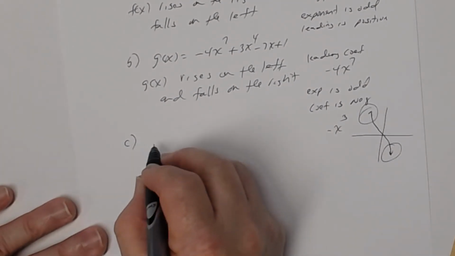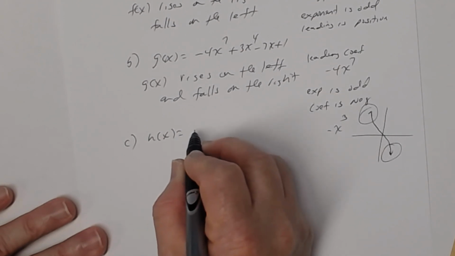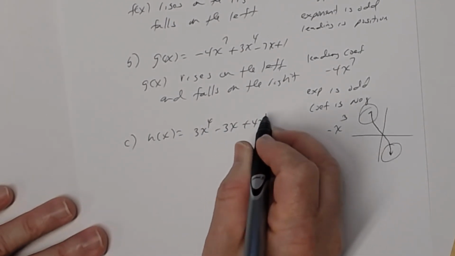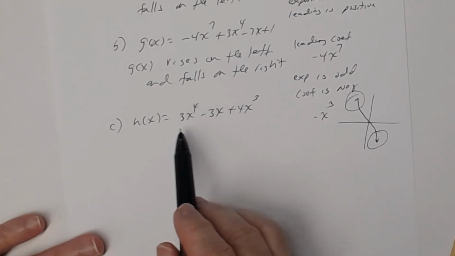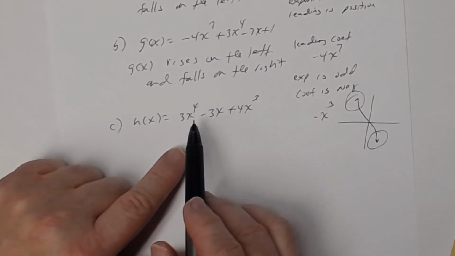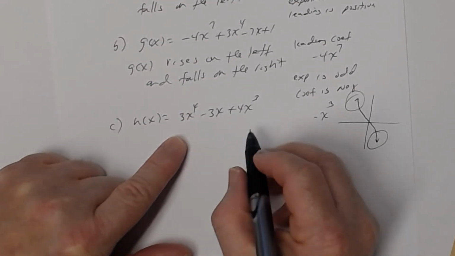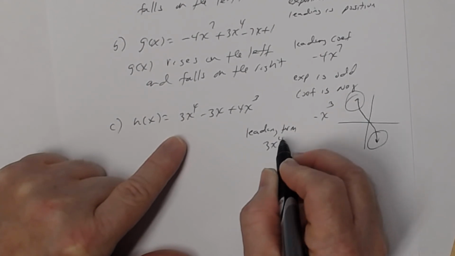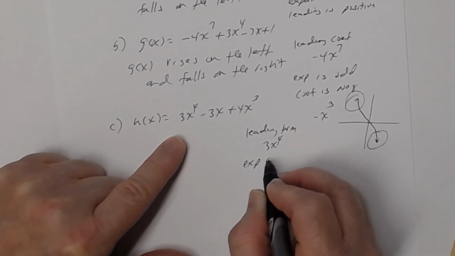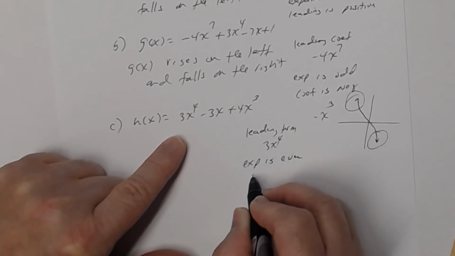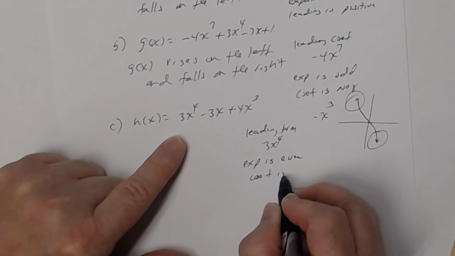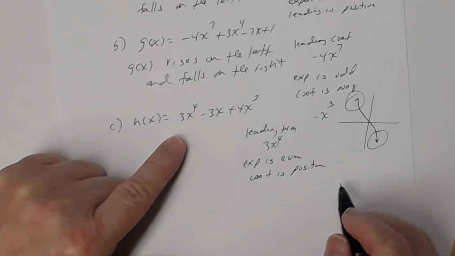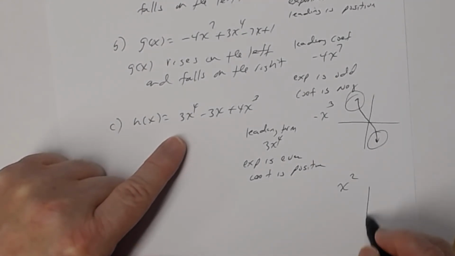All right, let's look at C. We have h of x equals 3x to the fourth minus 3x plus 4x cubed. You have to look for the leading term, which is 3x to the fourth. The exponent is even and the leading coefficient is positive, so think about x squared.